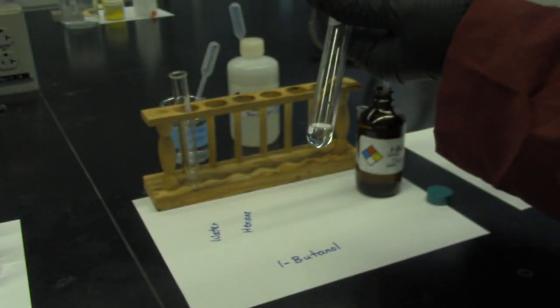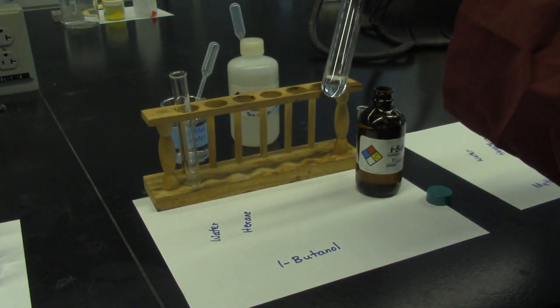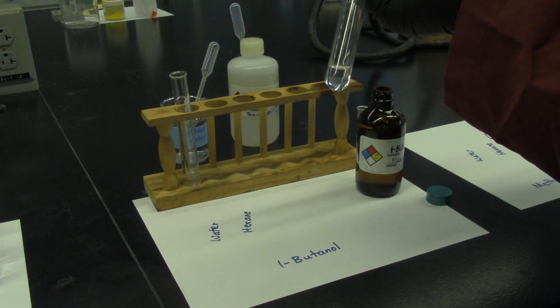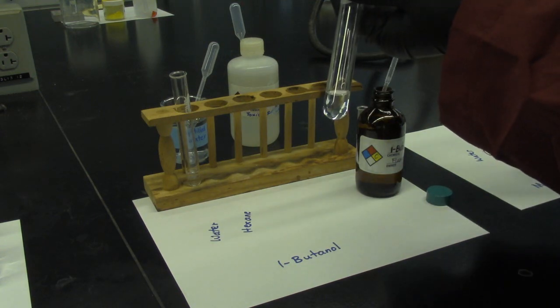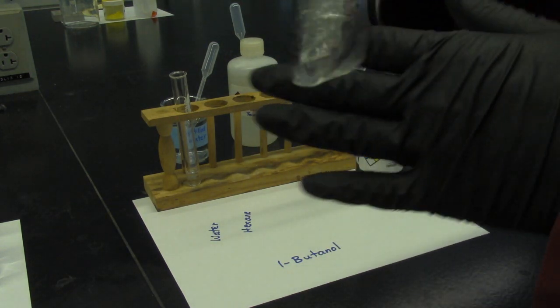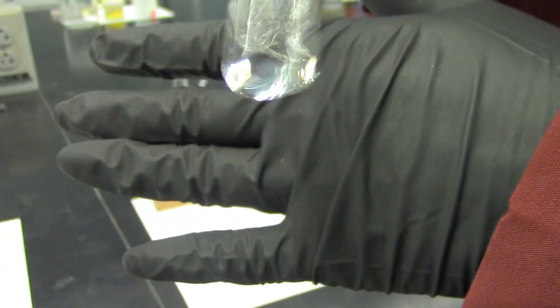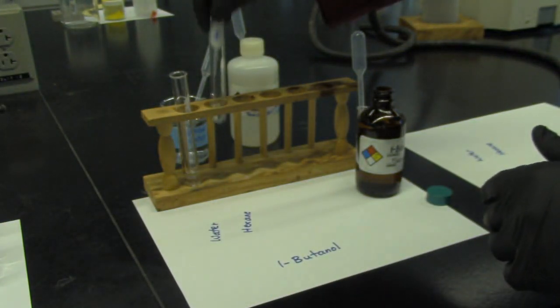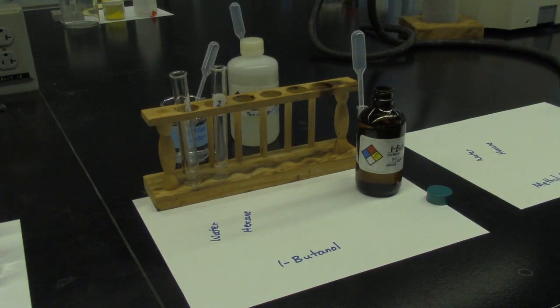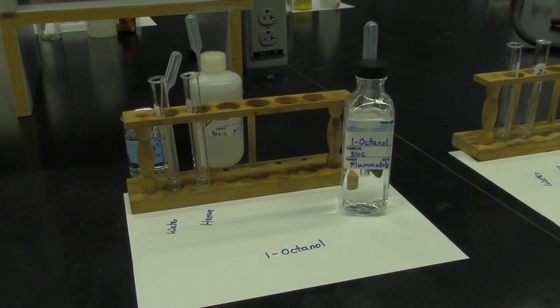Some more, 6, 7, up to 20. Shake it. Last one.